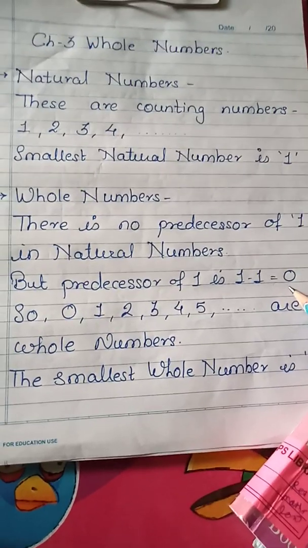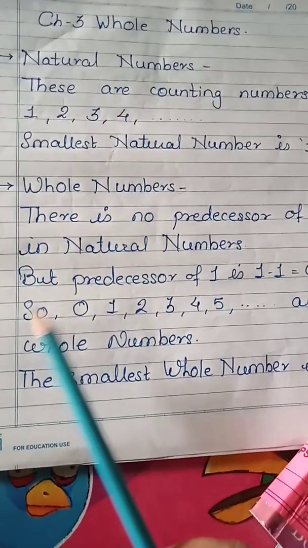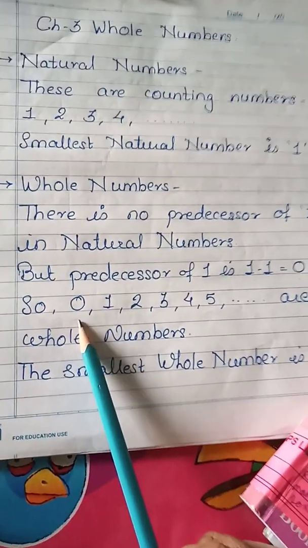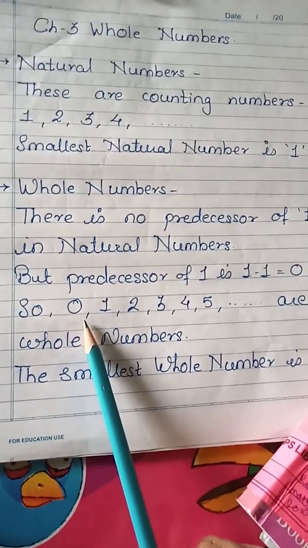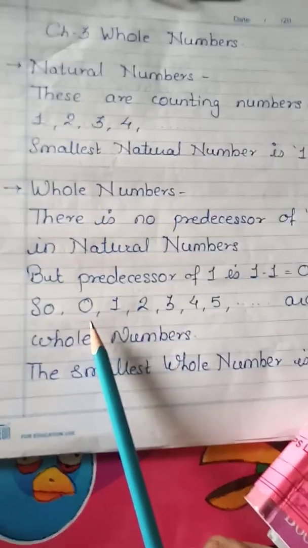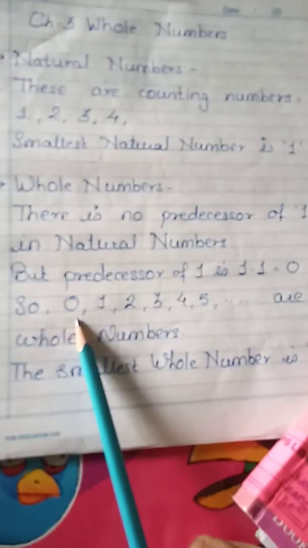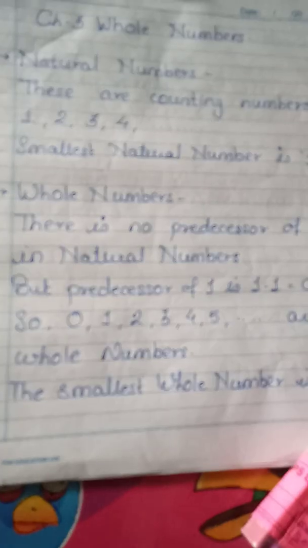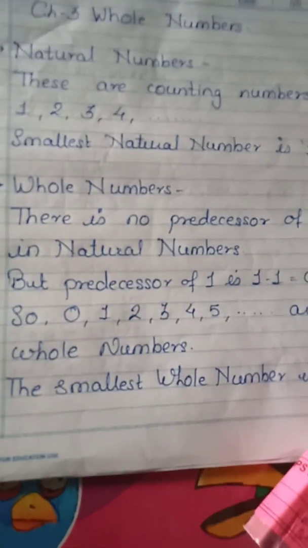So, when I attach 0 as a predecessor to natural numbers, then these are called whole numbers. Whole numbers start from 0, that is 0, 1, 2, 3, 4, 5 and so on.